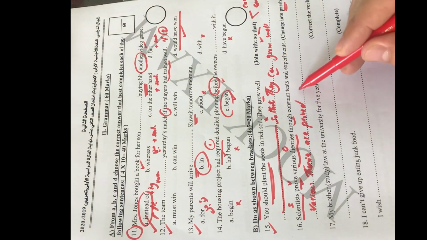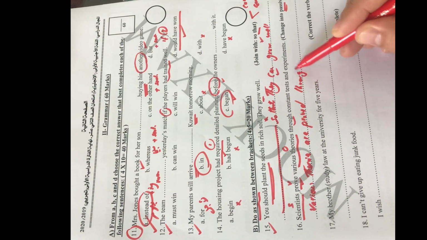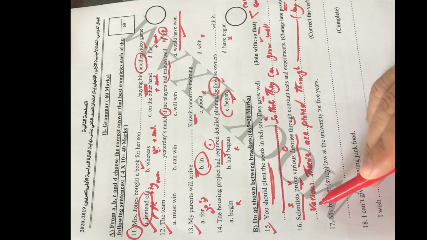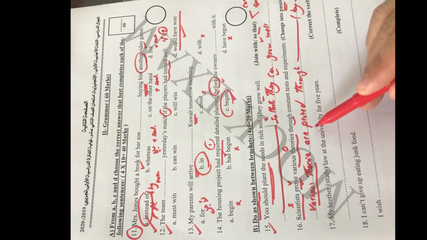واكمل الجملة: through constant tests and experiments by scientists if you want, and it is a choice. It's not a must to use a by and the subject. So أصبح المين فوكس دلوقتي على الأوبجكت متبوعة بالverb في صيغة الباسيف وبقية الجملة. This is for number 16.